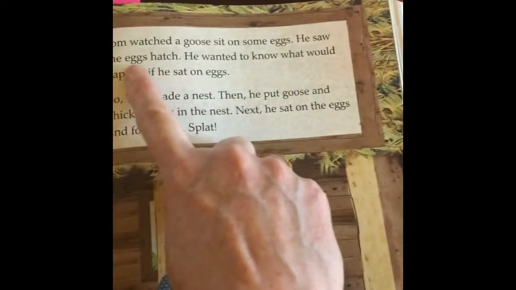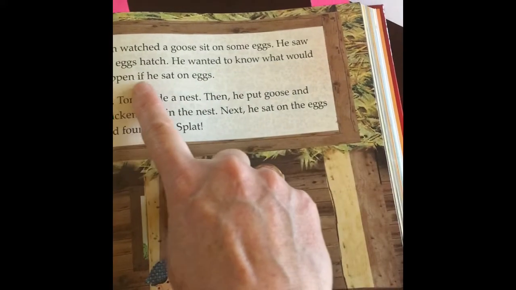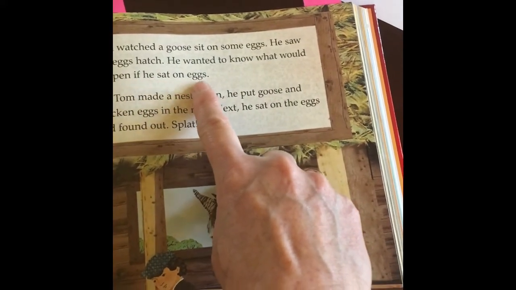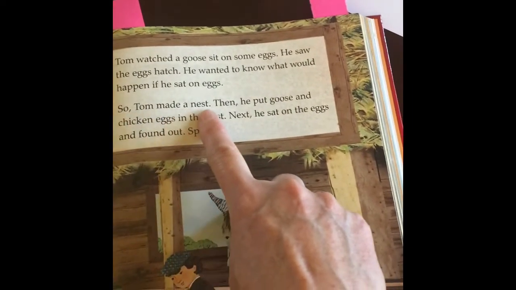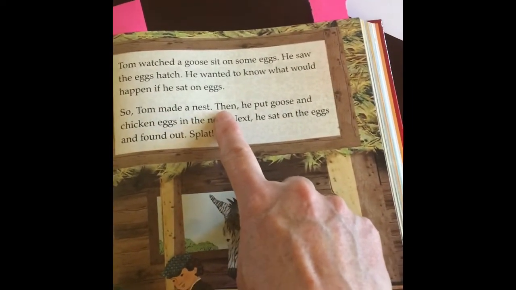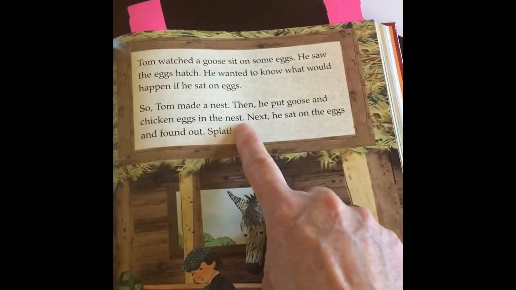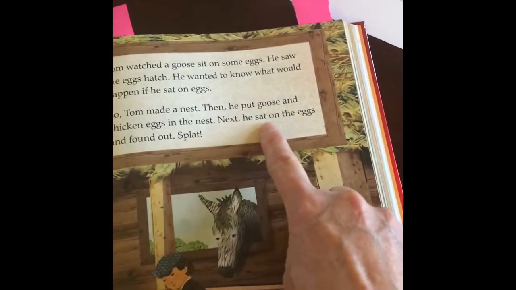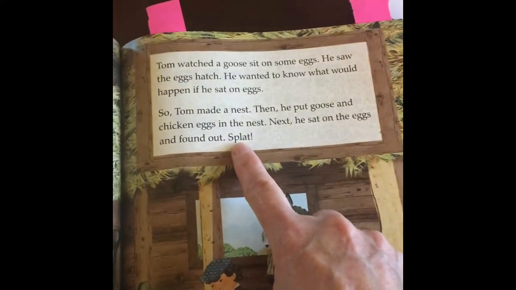He saw the eggs hatch. He wanted to know what would happen if he sat on the eggs. So, Tom made a nest. Then he put goose and chicken eggs in the nest. Next, he sat on the eggs and found out. Splat!